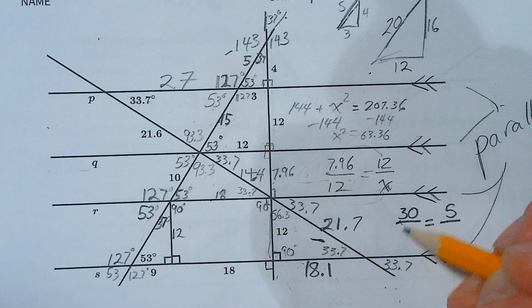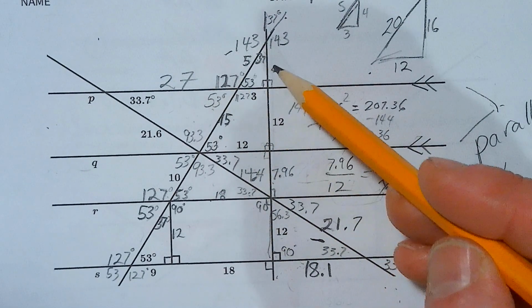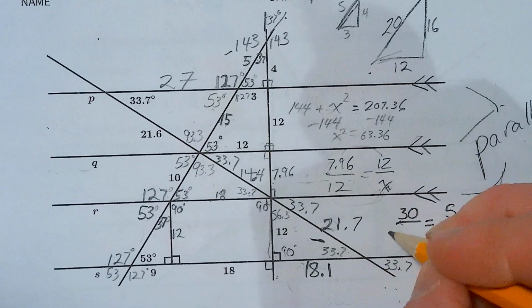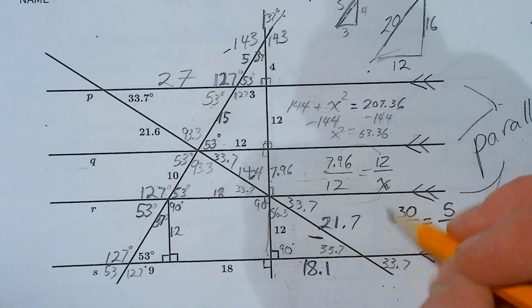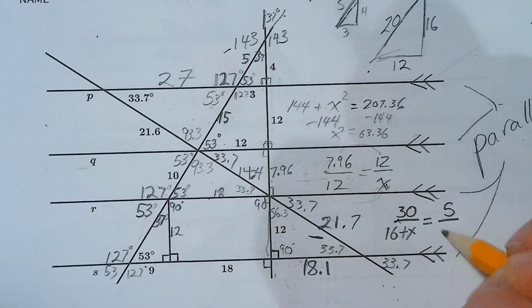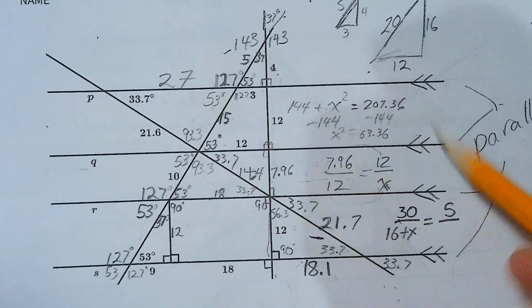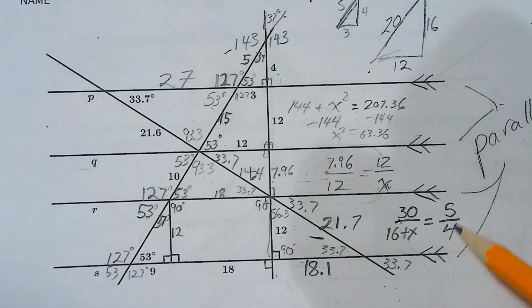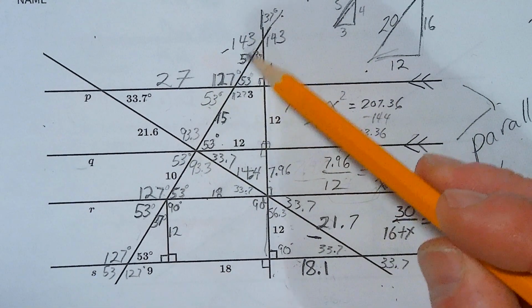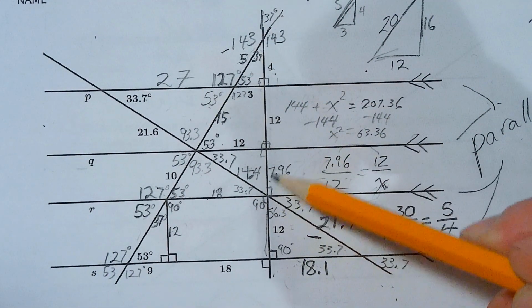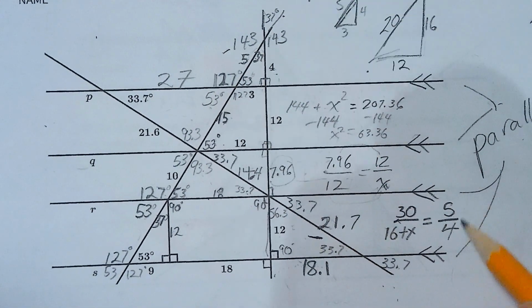But to maintain the ratio with 4 plus 12 plus x. 4 plus 12 is 16, so 16 plus x. And that's 4 on the little one. 5 versus 4, that ratio, 5 to 4, is the same as 30 to all these added up, but I'm pretending I don't know this one.